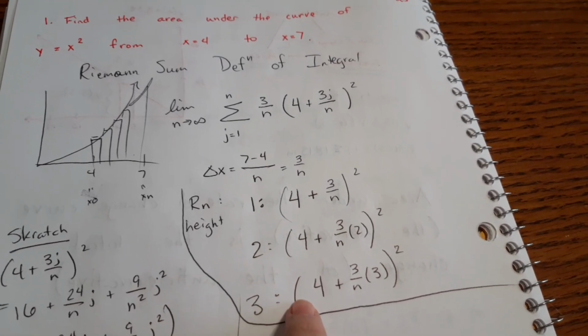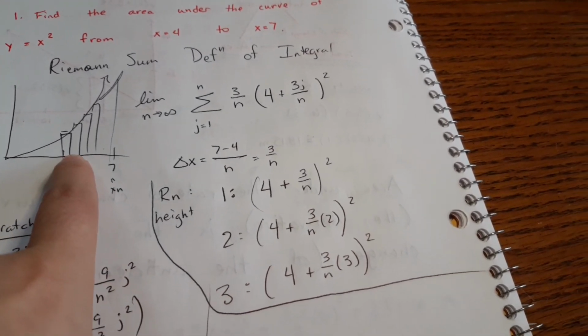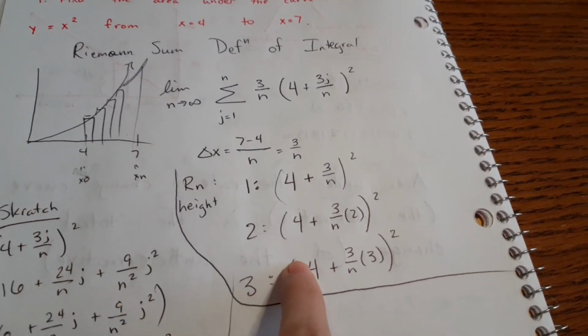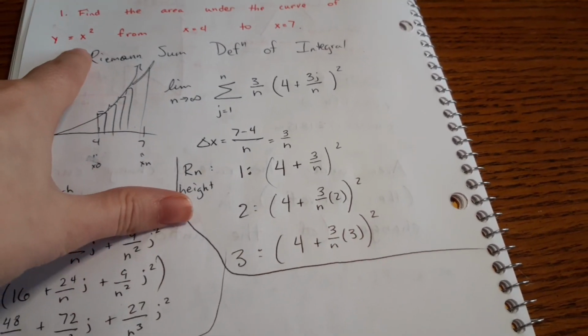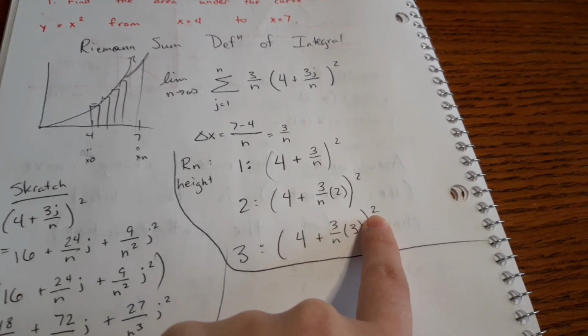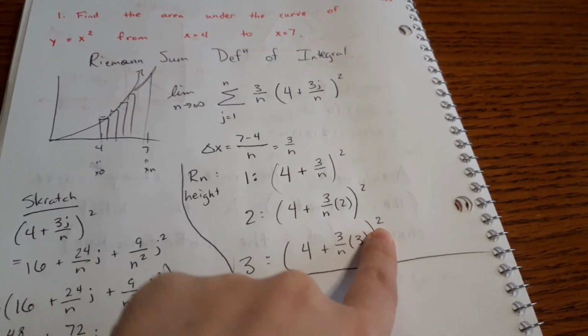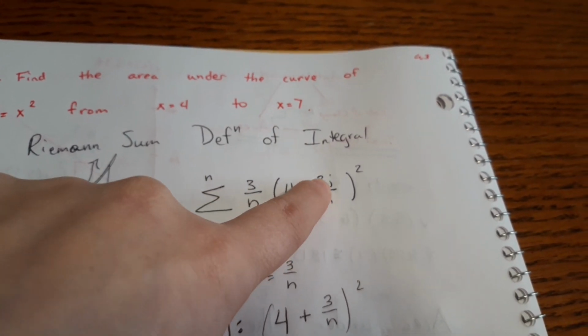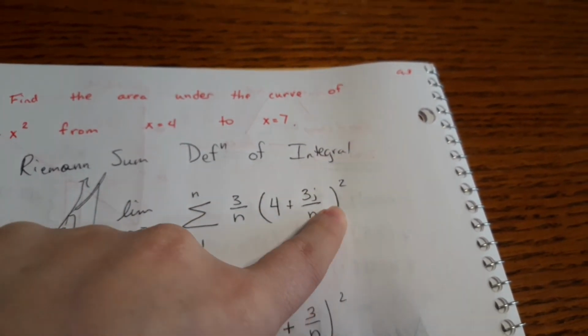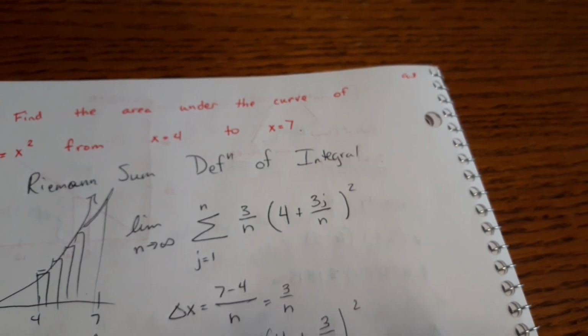For the third rectangle, you're 3 widths over from 4, so you have 4 plus 3 over n times 3, squared. And so on the jth rectangle, you have 4 plus 3 over n times j, and you plug that into x squared to get your height.